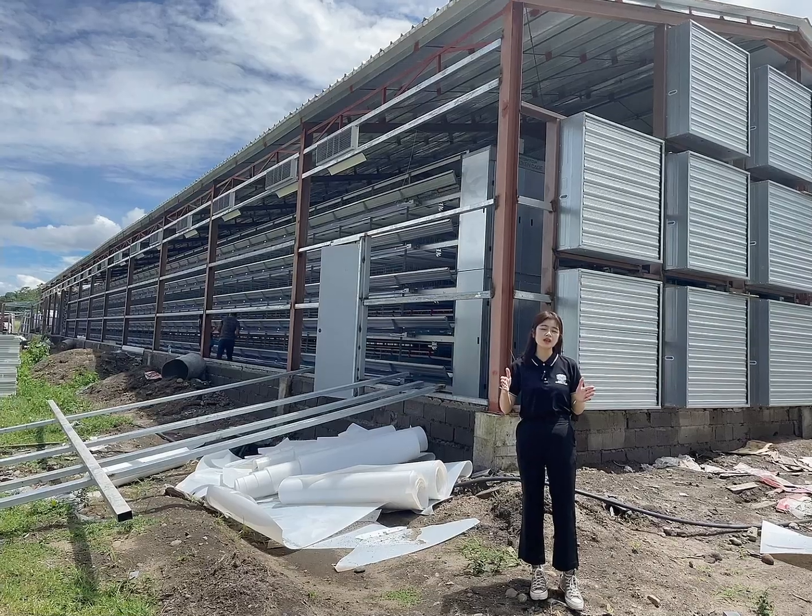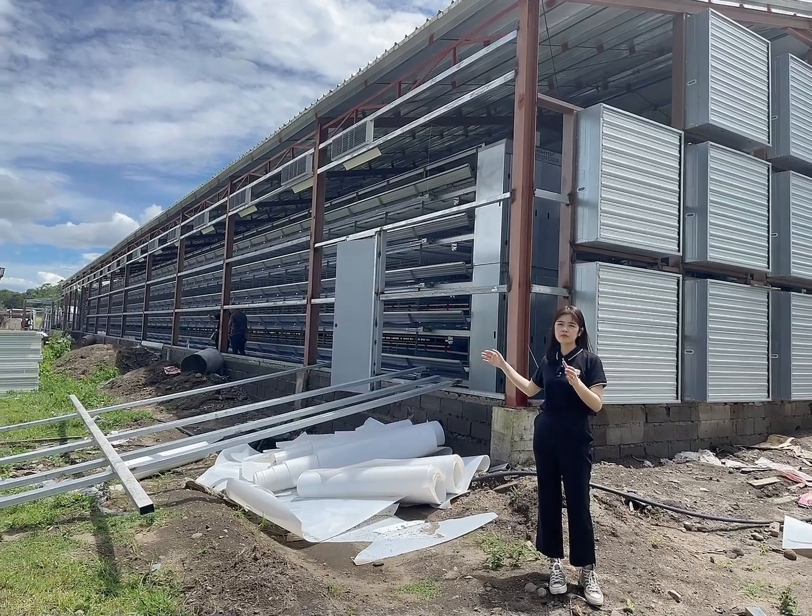Okay, so this is the whole overview of the chicken farm building.